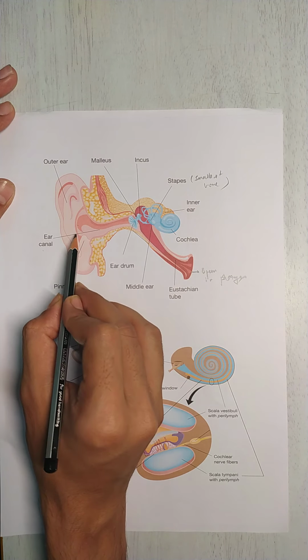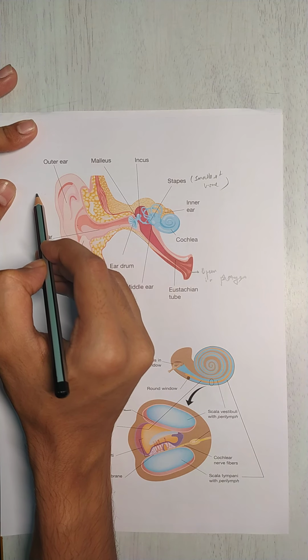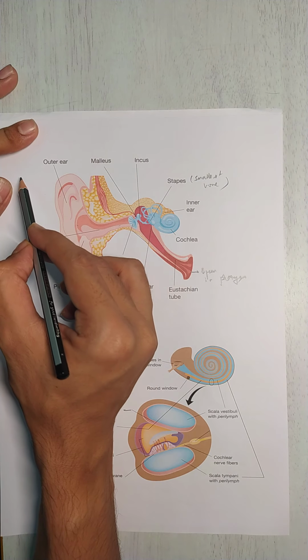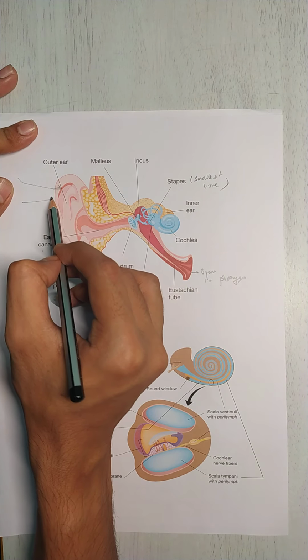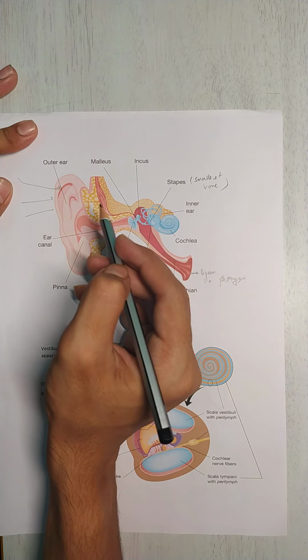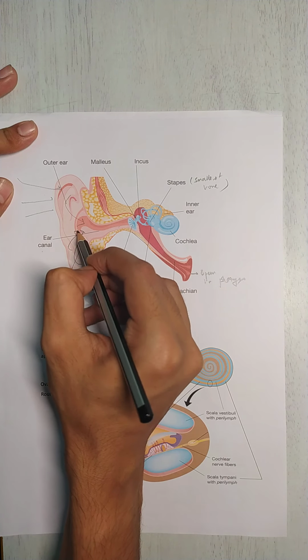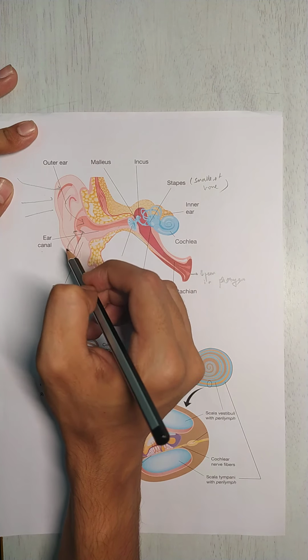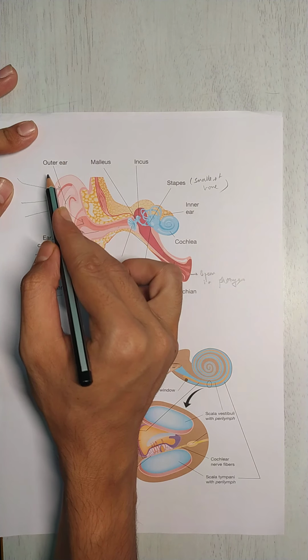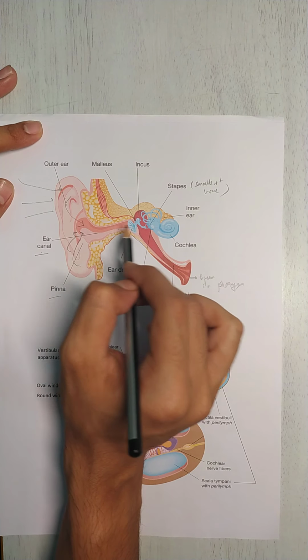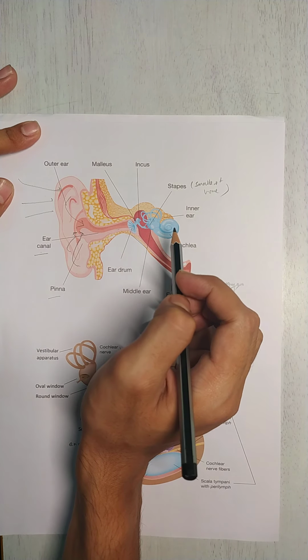So this ear canal is the passage through which the sound waves enter your ear. Right now, the sound that you're hearing coming out from your mobile speakers is hitting the ear pinna, and then the ear pinna directs the sound waves into the ear canal. So the ear pinna and the ear canal constitute the outer ear, and they help in directing the sound waves towards the inner ear.